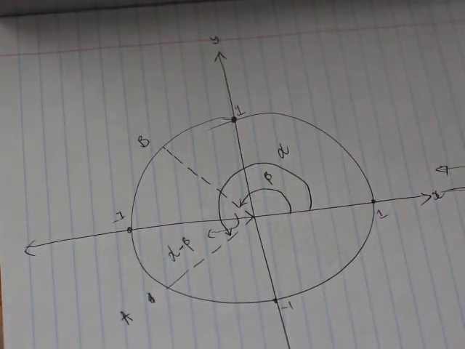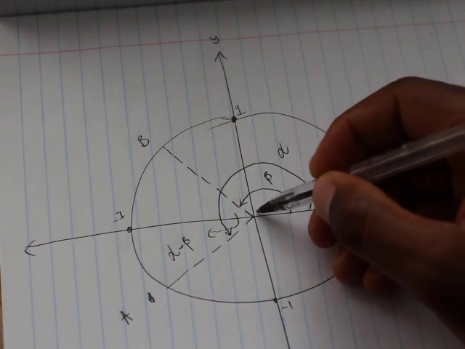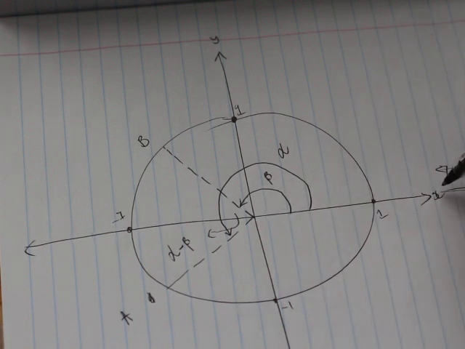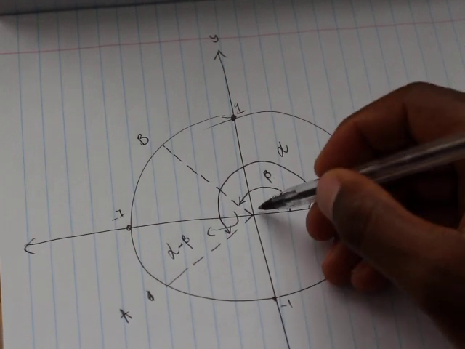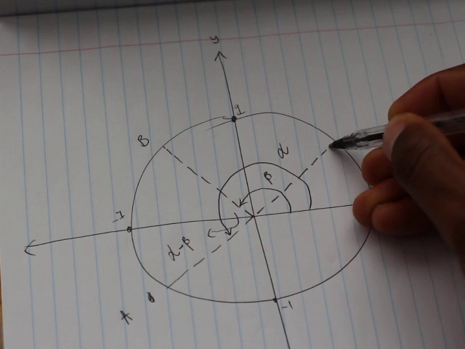Okay, so let's draw another line right from here, which makes the very same angle with the x-axis. We are drawing another line to the circumference.